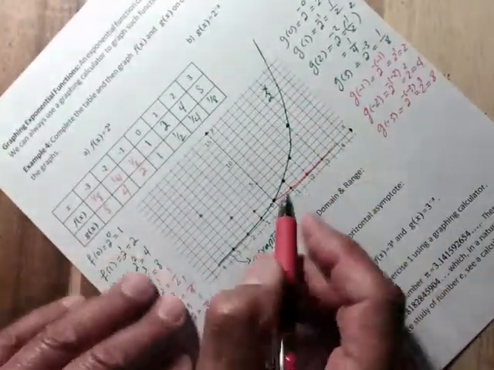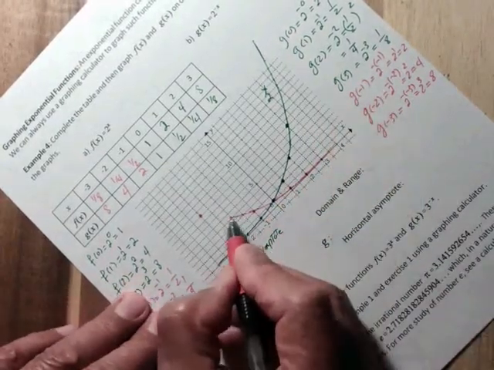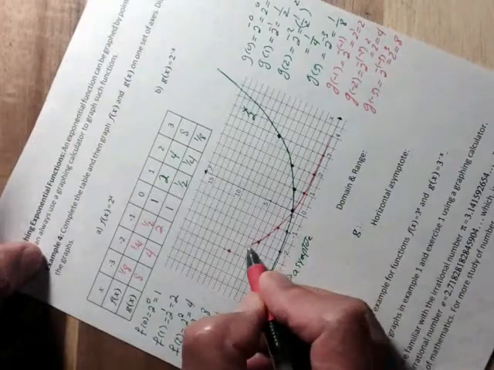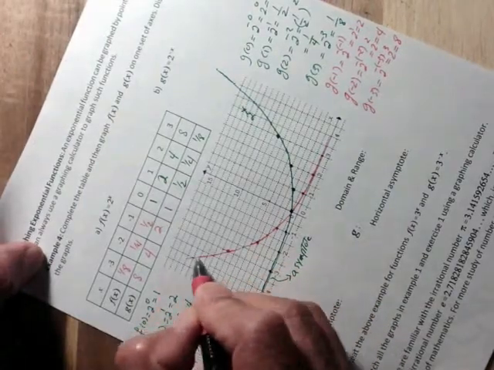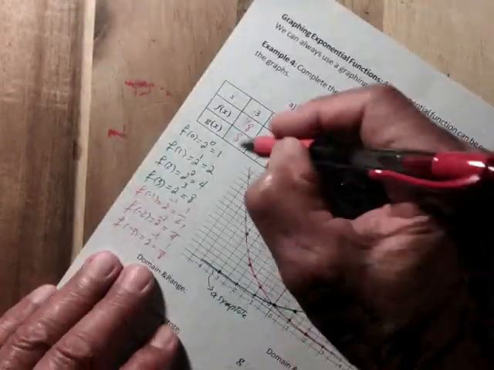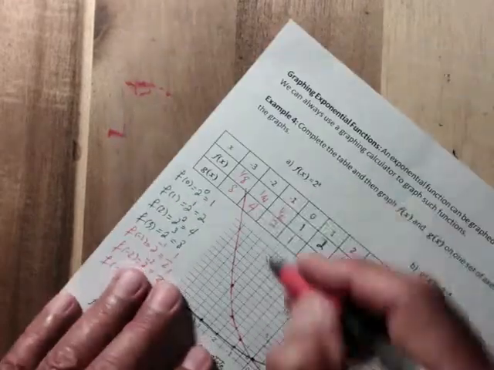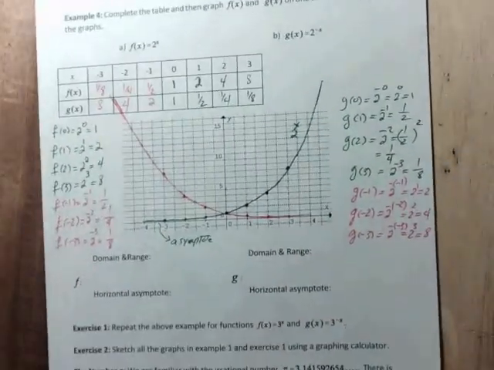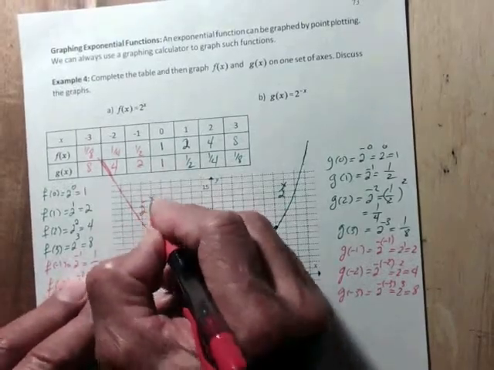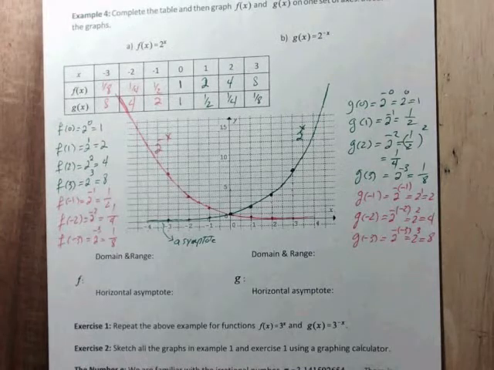As I go to the left, it goes like that. I expect this to just continue going up, just like the other one. So these are the graphs of 2 to the x and 2 to the negative x, and as you can see, they are symmetric, mirror images. Kind of interesting.